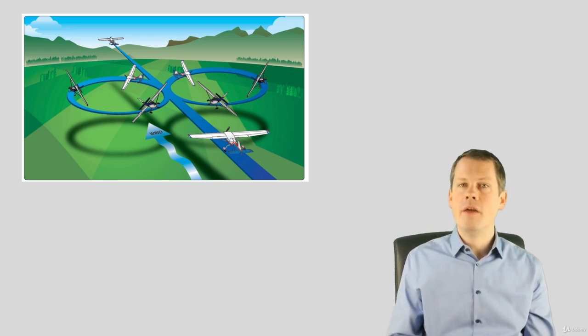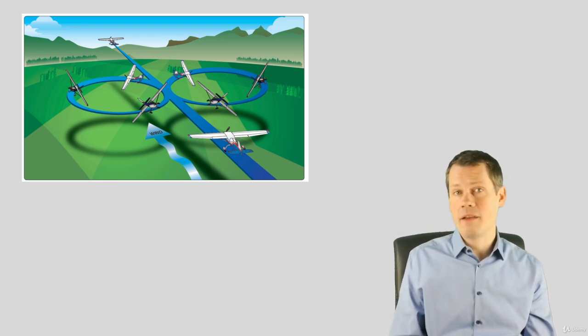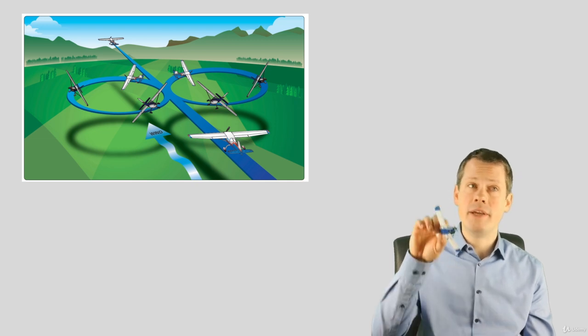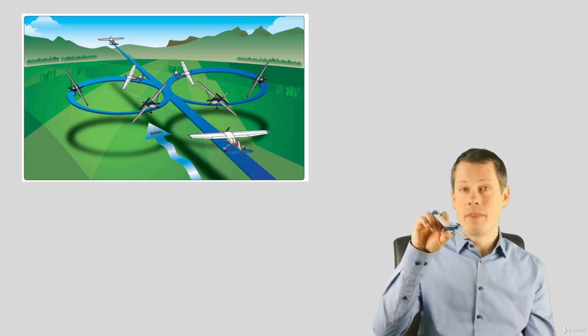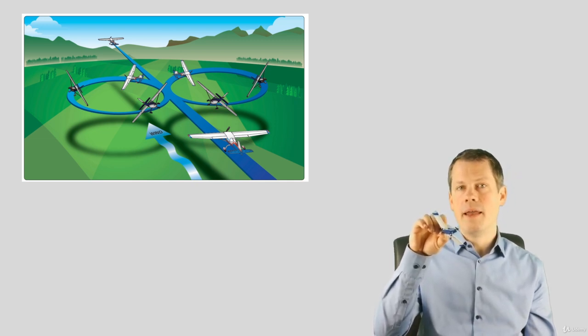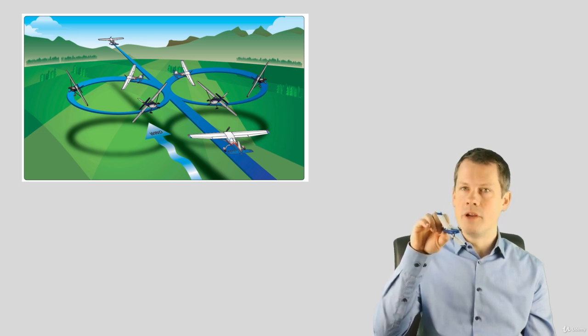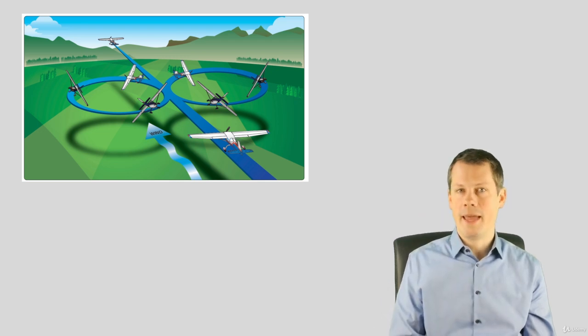Now, if you're allowed to vary your bank angle, so for example, the target of the exercise is to fly a steep turn with a bank between 45 and 55 degrees, then of course adjusting the bank angle also helps counteract any altitude deviations. So if the nose drops, you can reduce the bank angle a little bit, which makes it easier to get the nose up again.